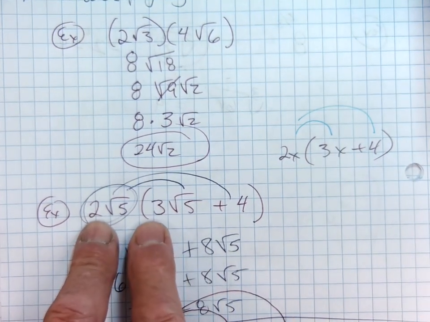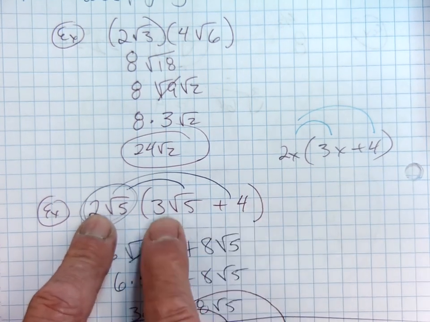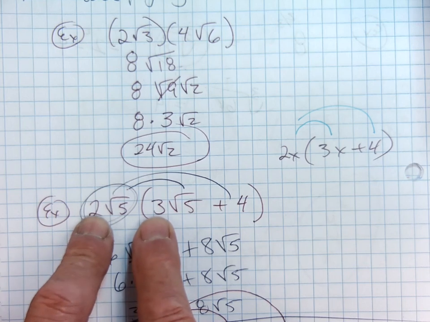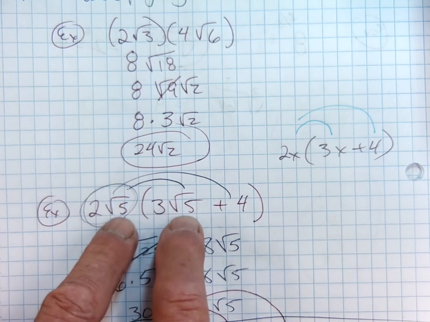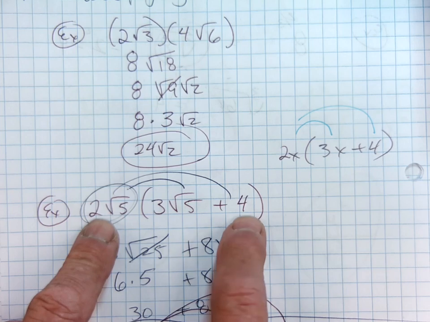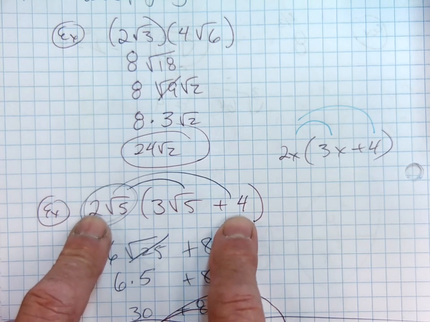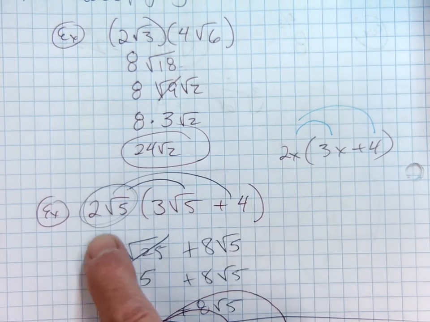When we multiply, we're multiplying twice. 2 square roots of 5 times both of these inside terms. So when I multiply whole number to whole number, 2 square roots of 5 times 3 square roots of 5, I get a 6 square roots of 25. Then I multiply it to the next term. Whole number to whole number, I get a 2 times 4, I get 8. But I got to keep the square root of 5, okay? So I get 8 square roots of 5.